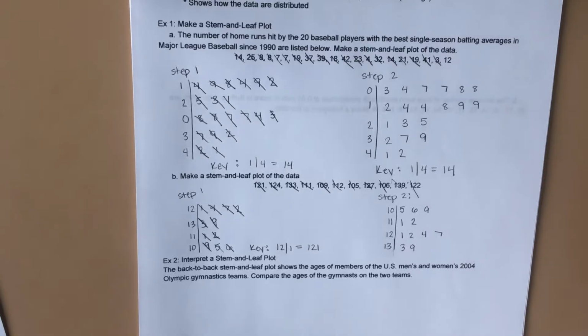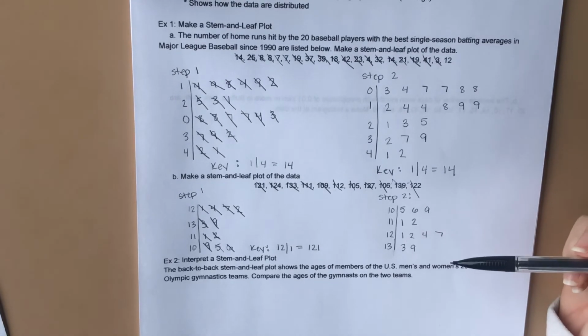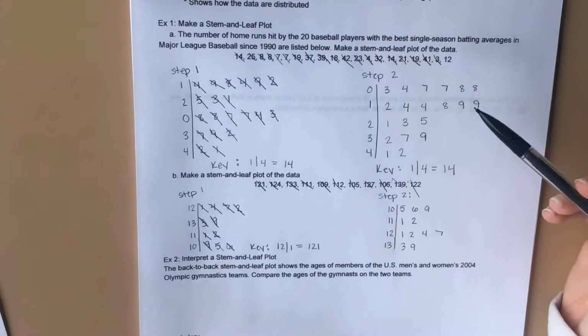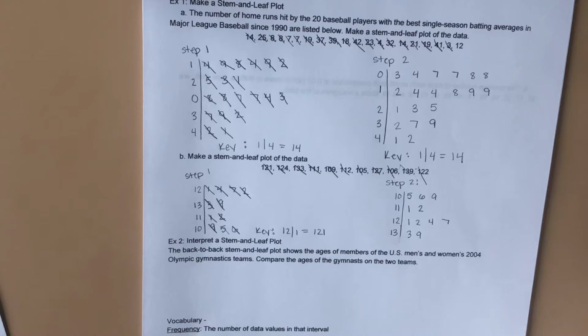Okay. So if you're looking at this one is actually pretty evenly distributed. As opposed to this one up here, everything was kind of up in that top half. This one is pretty even throughout.